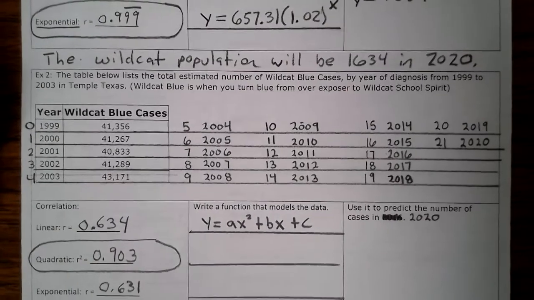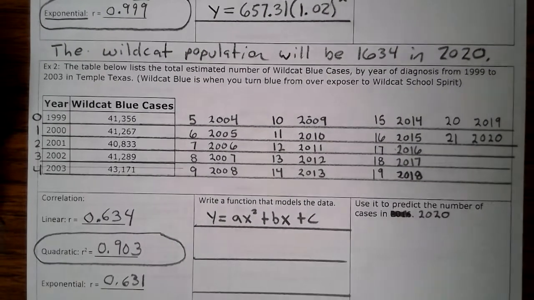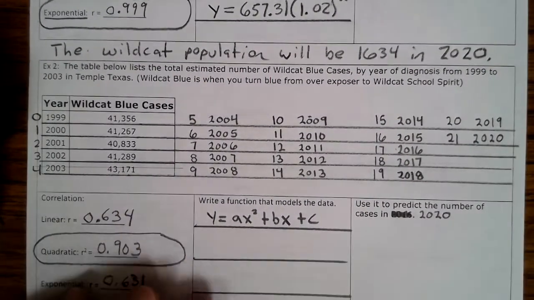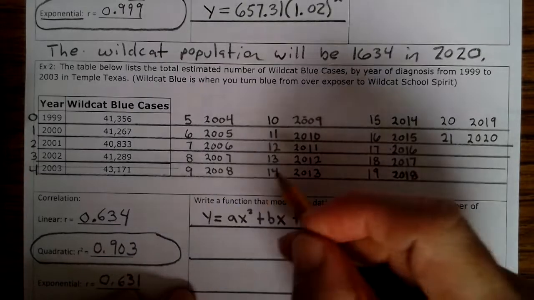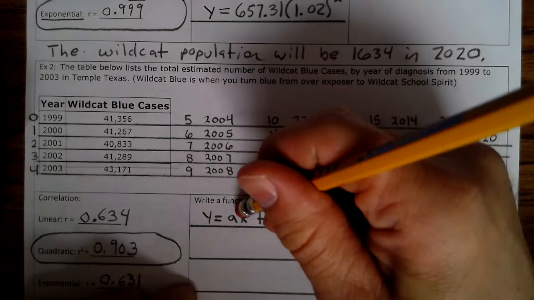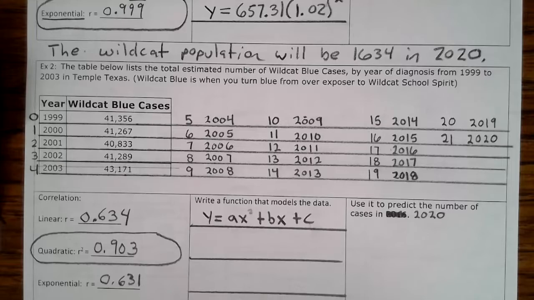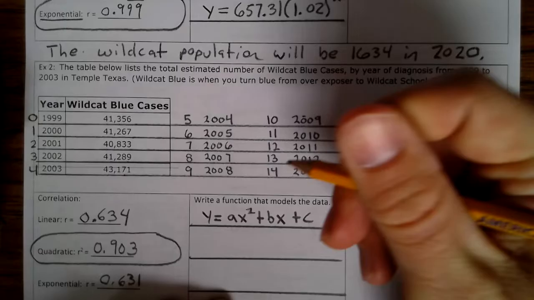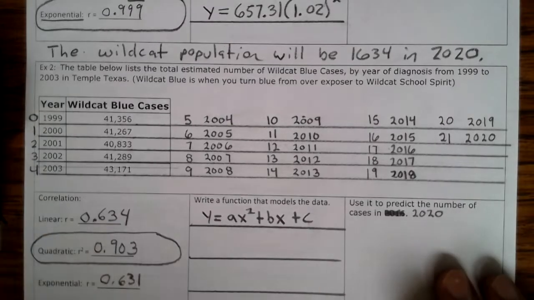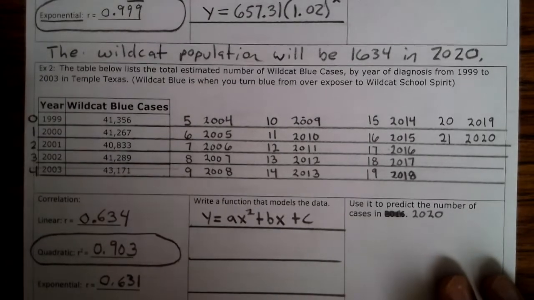Okay, so let's change that to there. All right. So now we need to find the a value, the b value, and the c value.